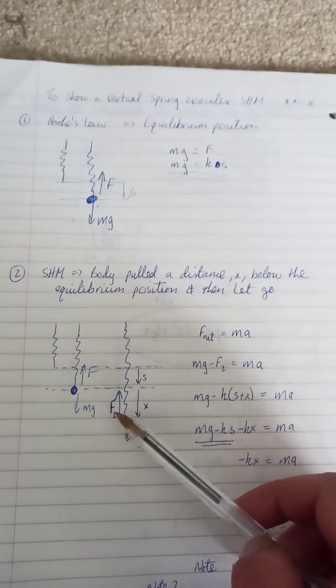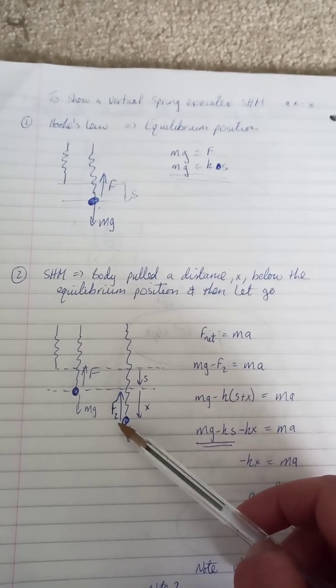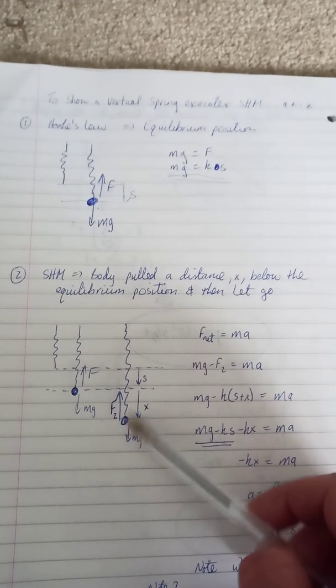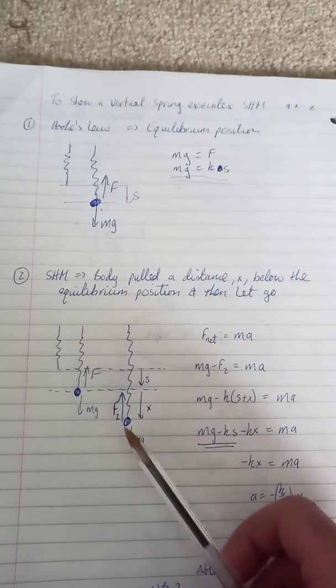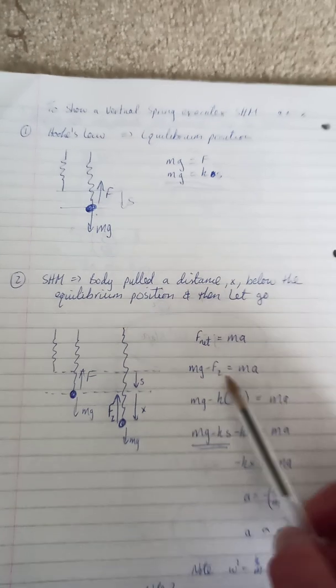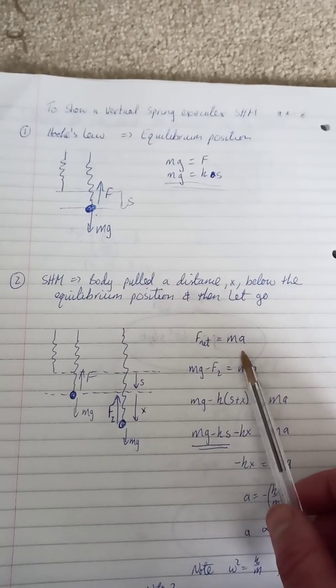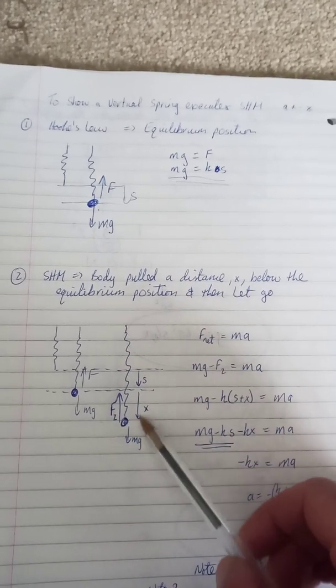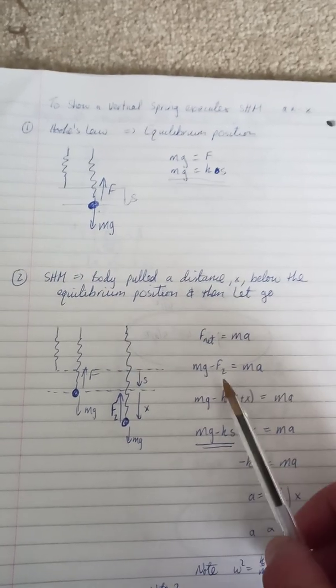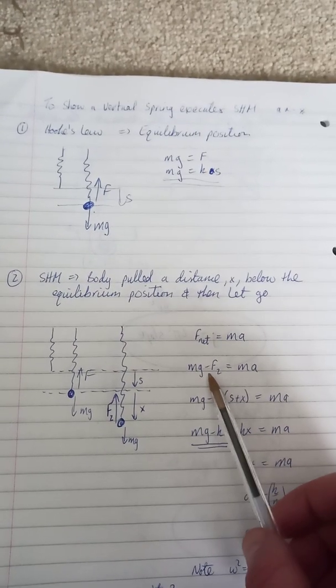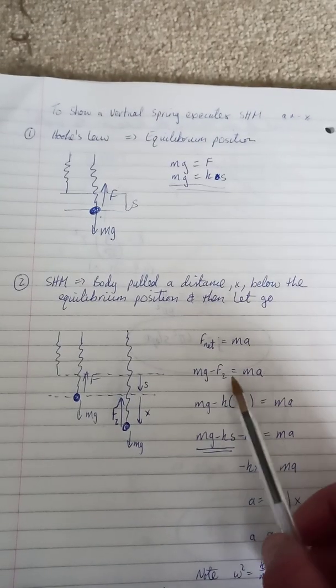And the explanation behind it is, if I let go, the object will accelerate up. So there's a net force between the two of those acting up, which is the difference between them. So let's apply F net equals ma. The particle is pulled downwards, so I'm going to say that's the positive direction, and negative is upwards. So mg minus F2 is equal to ma.